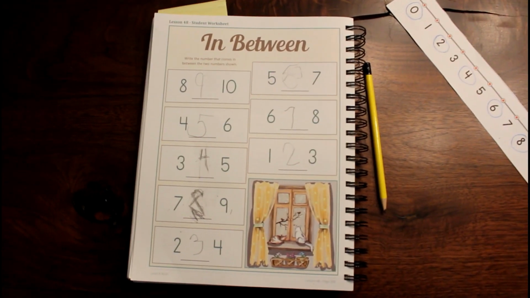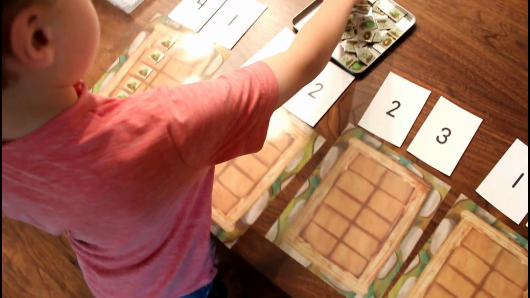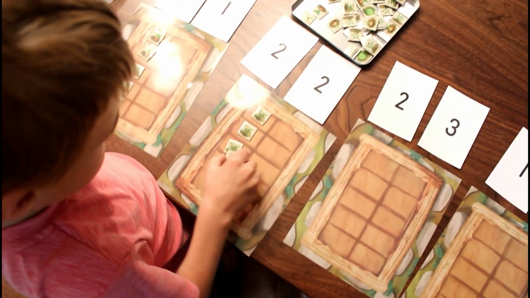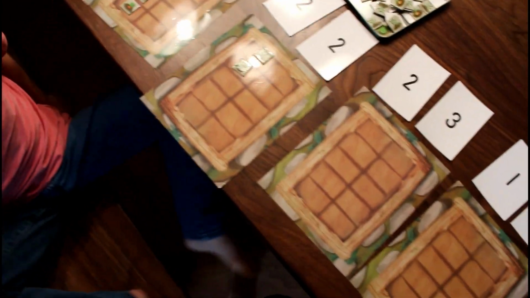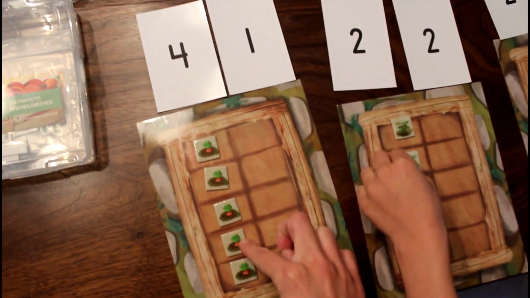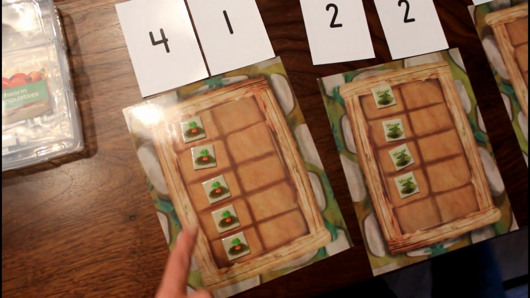So now that my son finished his student worksheet, he's come on over to do the bonus activity and started working on that. So what are you using? Which vegetable or fruit are you using for this one? Strawberries. So while he's getting that, let's take a look at the one he already did. When he did this one, he put 4 radishes down first, and then he added another radish for the 1. And how many did you say you have all together?